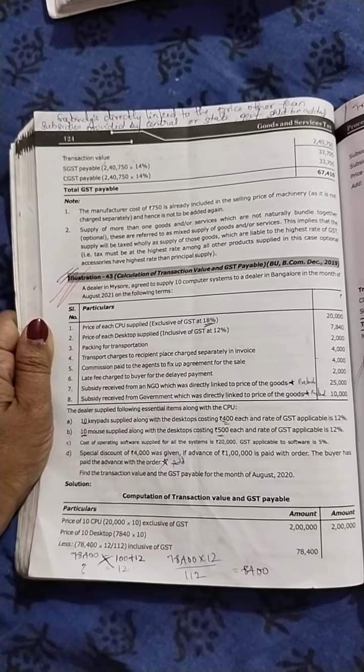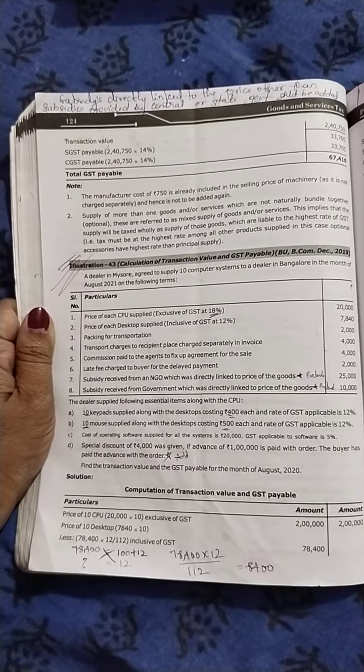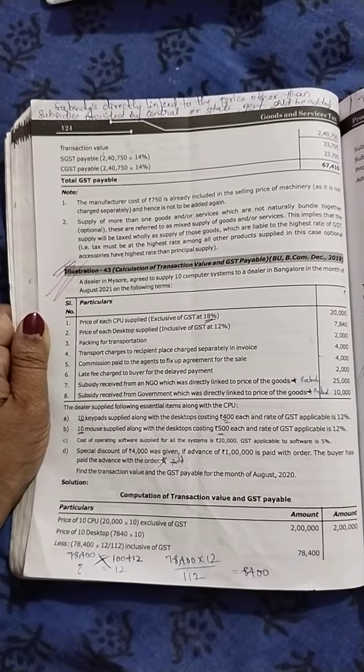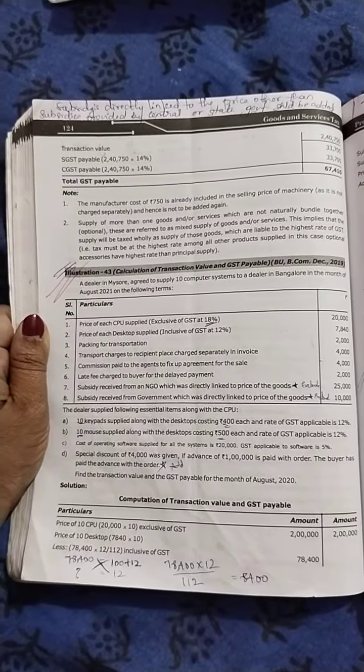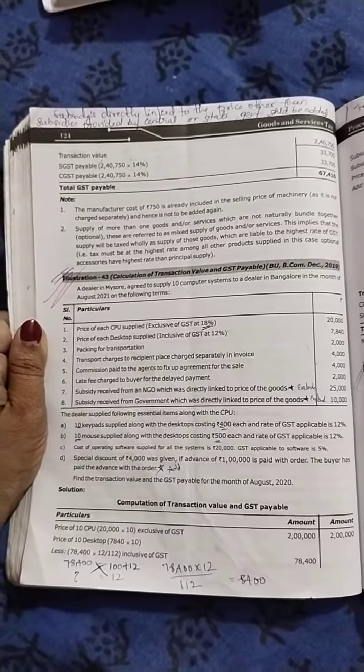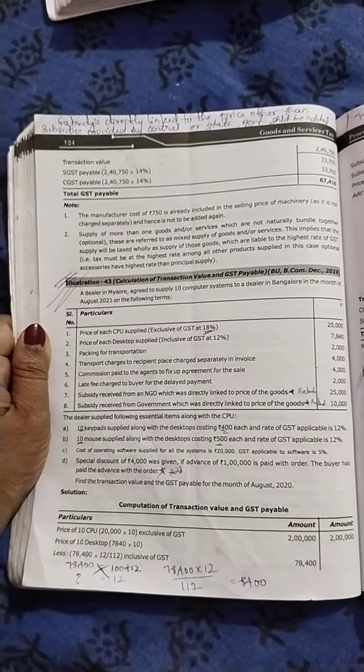I have sent the question for you all on WhatsApp for those who don't have the textbook, so you all can refer to the question. This is illustration 43. This is a type of problem which could be asked again for 14 marks, and it's again slightly having different adjustments.